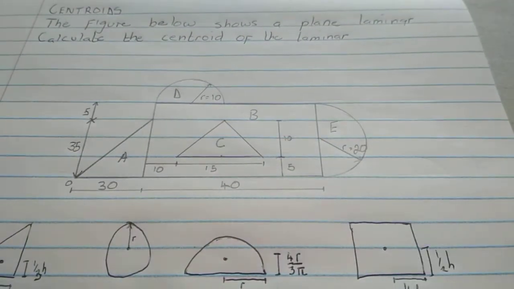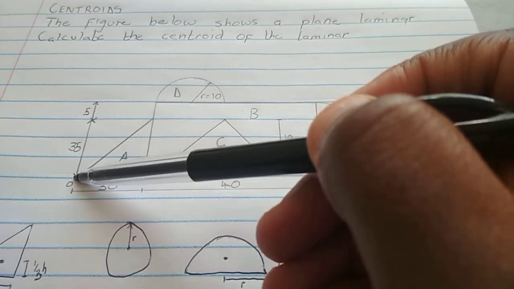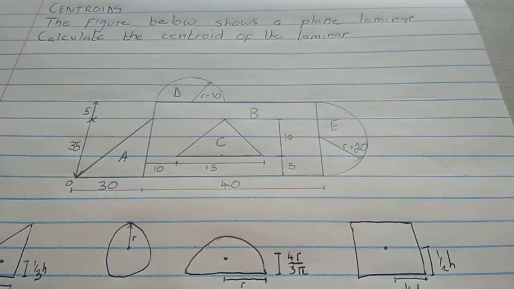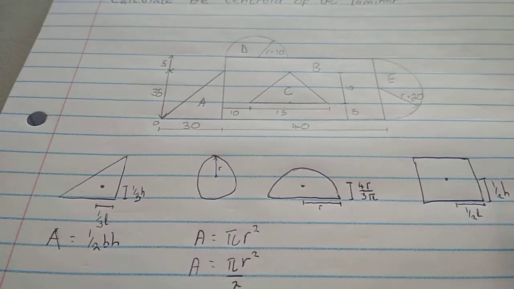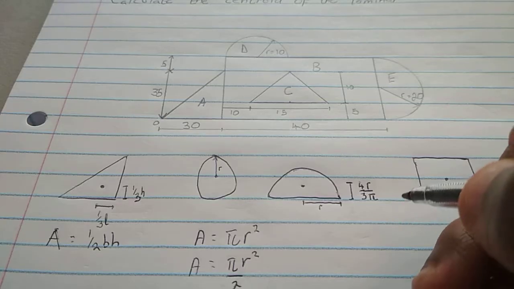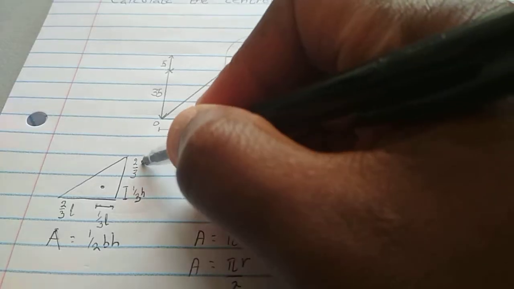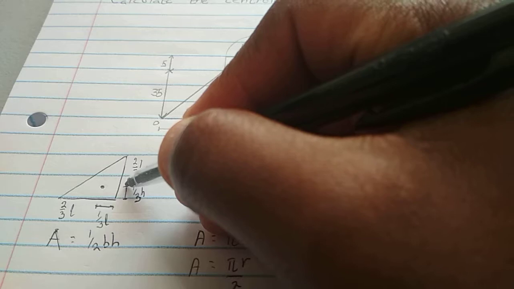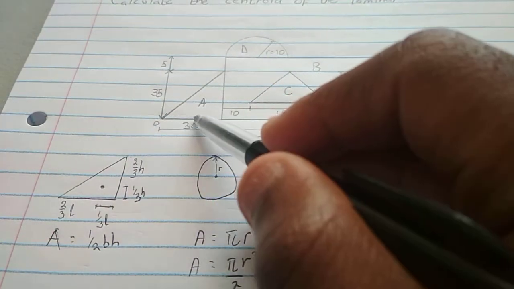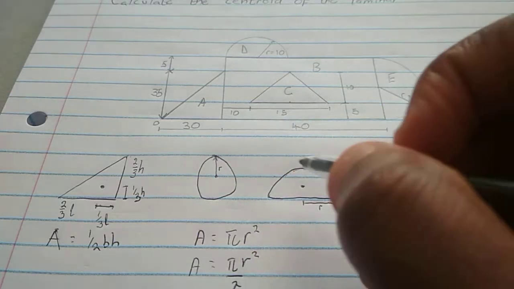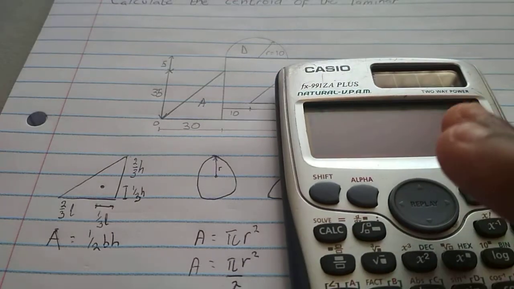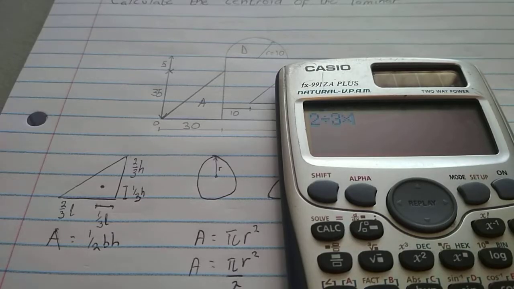Now we need to find the individual centroids on the x-axis. Starting from, this is our datum, 0. So everything will be based on that. Okay, so the centroid of A is a triangle, and if coming from this side is 1/3, then coming from the apex this side, it is 2/3 times L. Likewise, up there, it's going to be 2/3 H. That's the distance from here to here, and here to there. And we have that situation here where the centroid of this triangle is somewhere here. So we're going to take our calculator and say, okay, 2 divided by 3 times a length of 30.